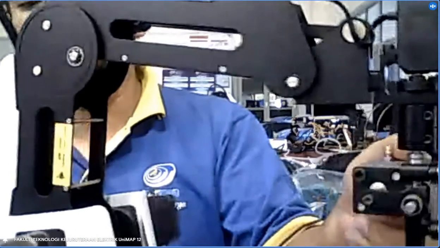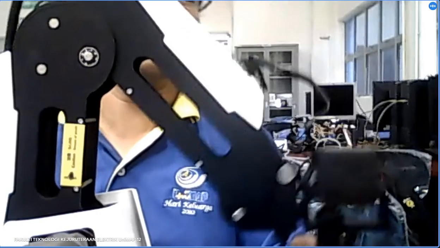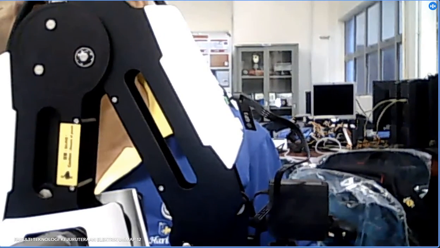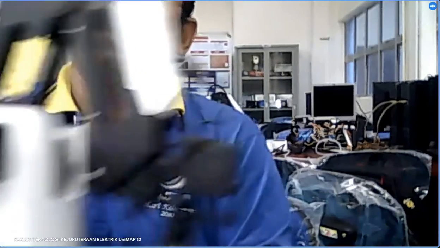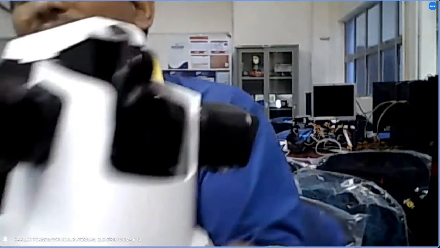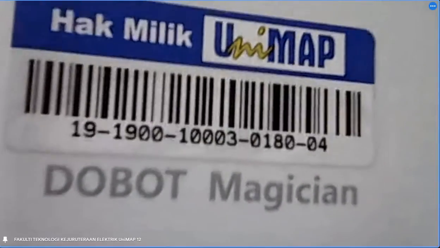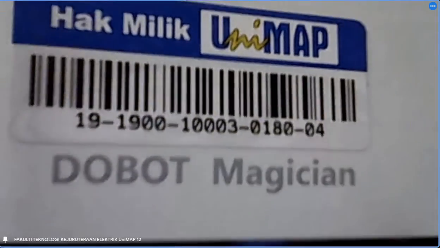So the first motor for joint 1, joint 2, joint 3. So the 3 joints. With 3 joints we can cover 3 axes. Wait. So this one, a new robot. Its name is robot magician, the writing is upside down. Robot magician.